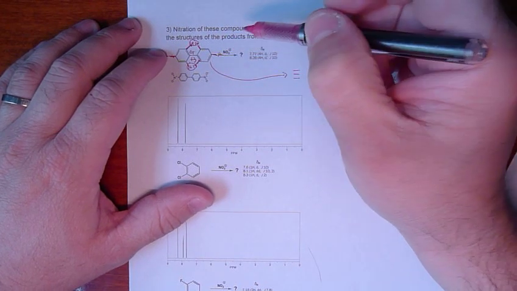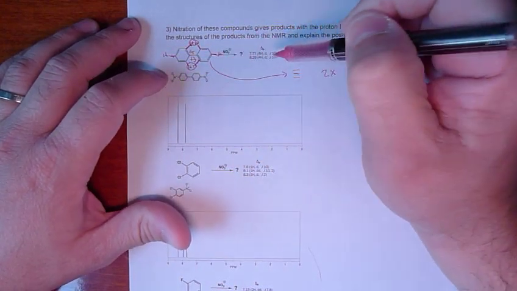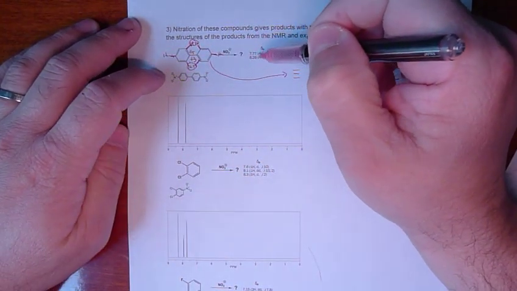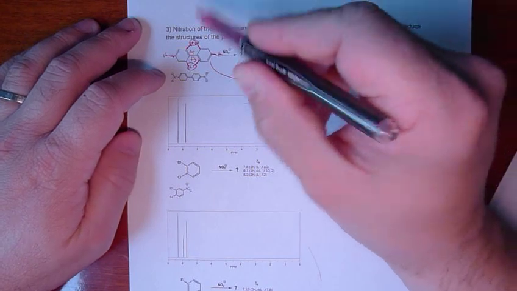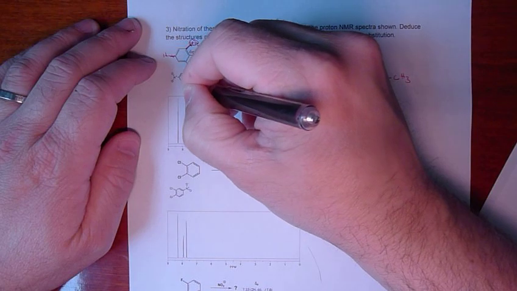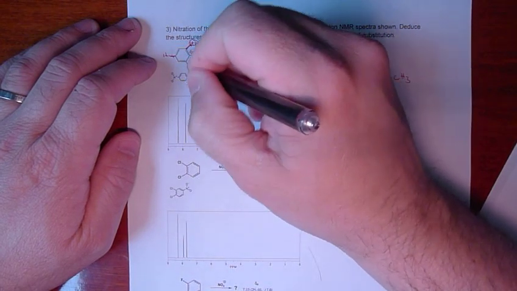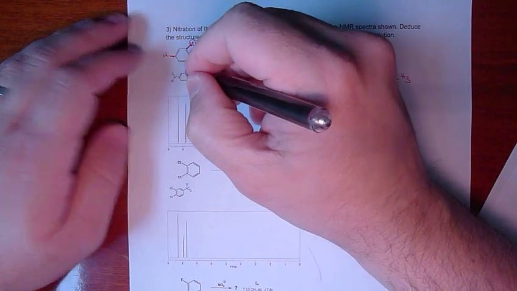And then the question would be, well, how do you know that 2 of these will add? Well, you know that 2 of these will add because of looking at the hydrogen spectrum. If you look at this molecule, there's a mirror plane in this, not a C2 plane. There's a plane of symmetry in this molecule.